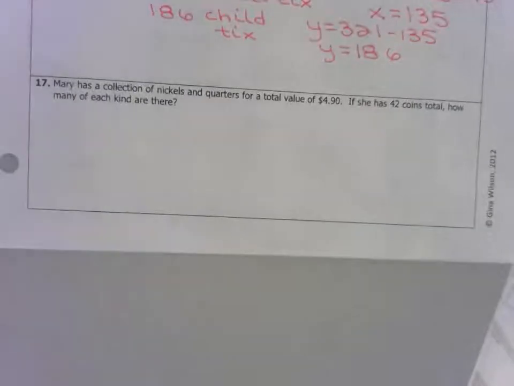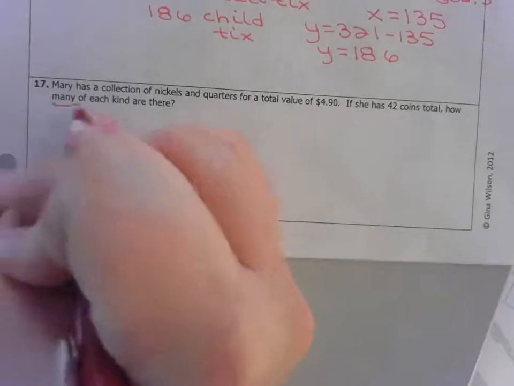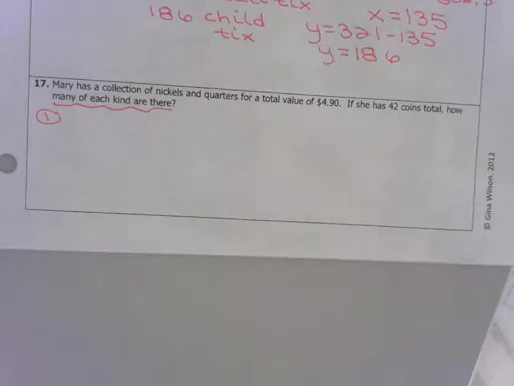So again, look for what they're asking for. What are they asking for? How many of each kind? That's step one. I know these are tricky, but do each step, and it's going to make your life easier as we put things together.